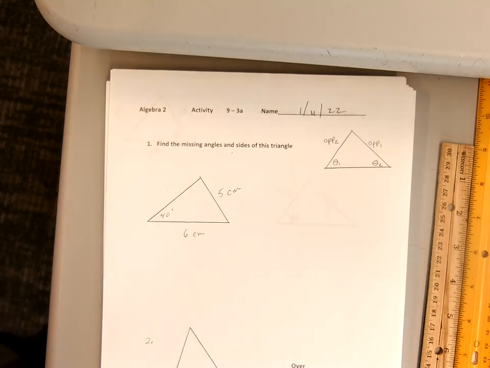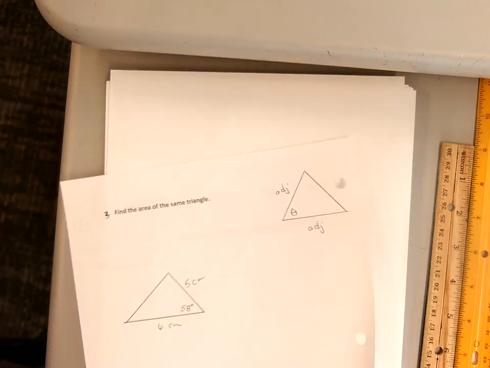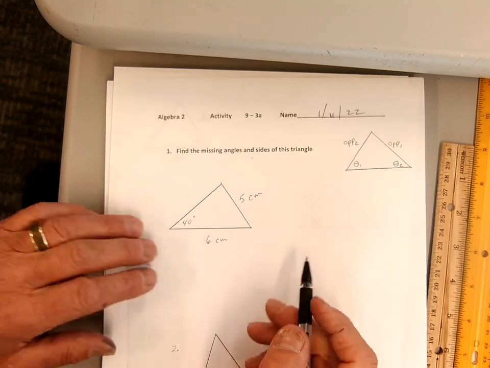So, pay attention. This won't take long. I've got 2 problems. I'm only going to do 2 problems, and we'll look at the other tomorrow. Only 2 problems. So here we go. So, problem number 1.